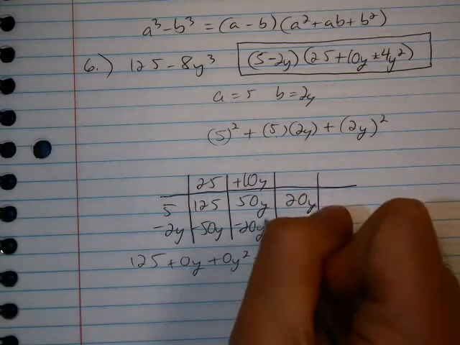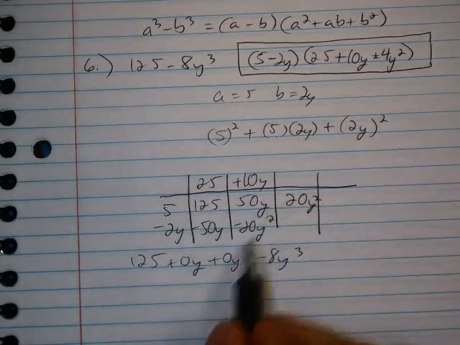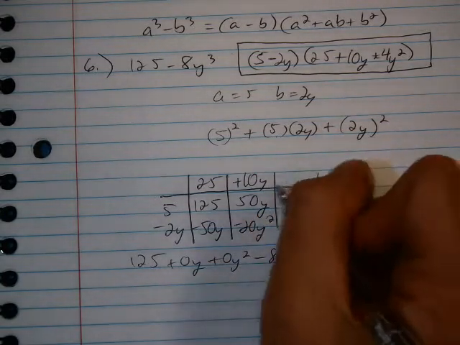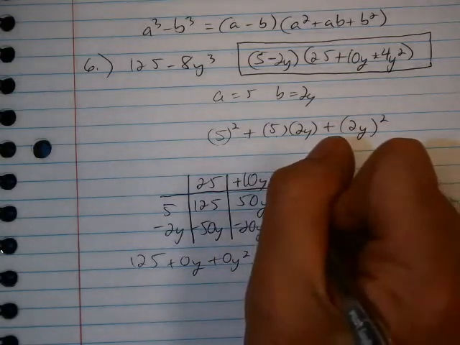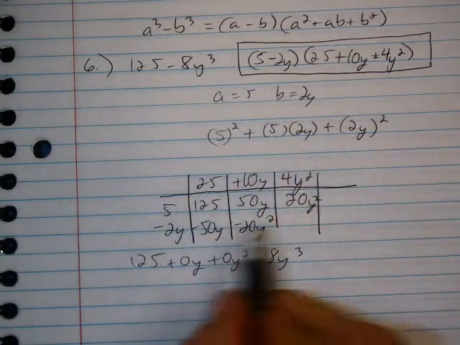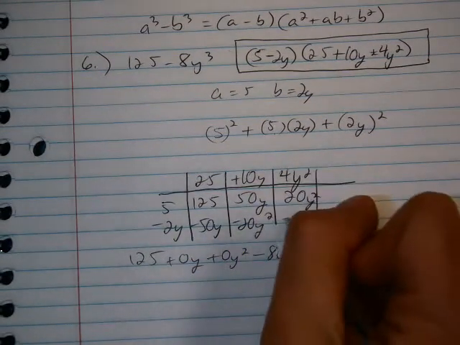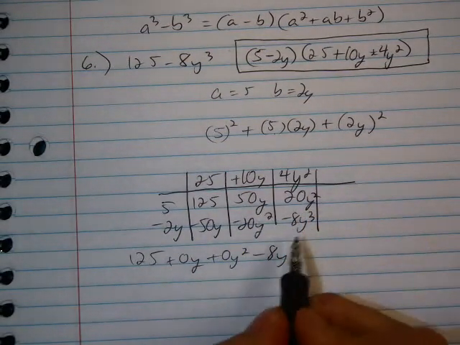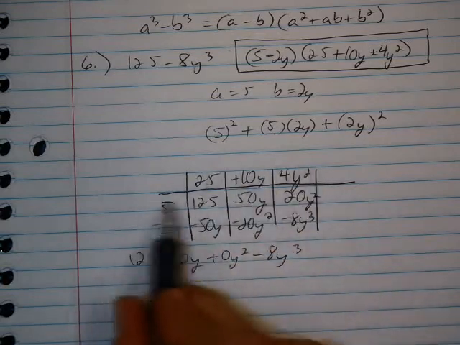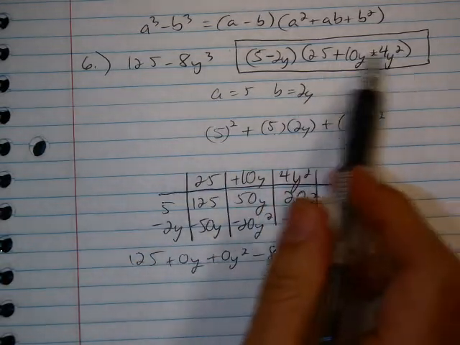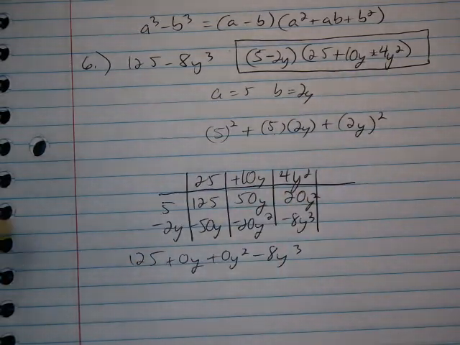Oh, I'm sorry, these are y squared. That cancels out to make 0y squared. 5 times 4y squared gives me 20y squared. 4y squared times negative 2y is negative 8y cubed, which matches that. And that, notice, is the exact same thing as what we got by plugging in all those A's and B's.